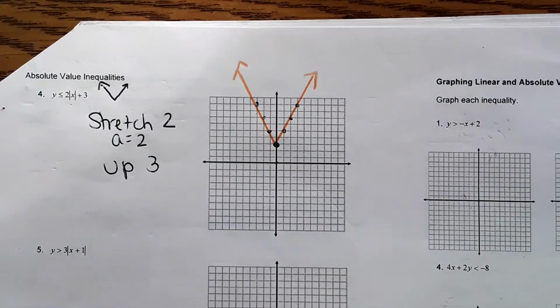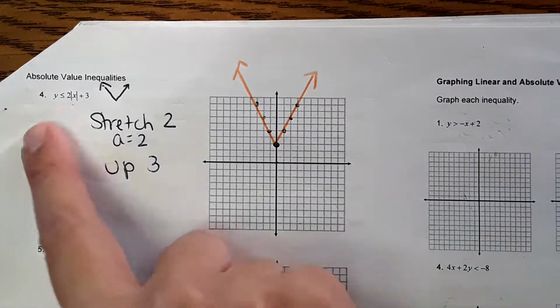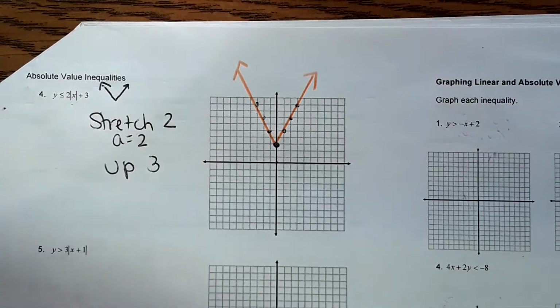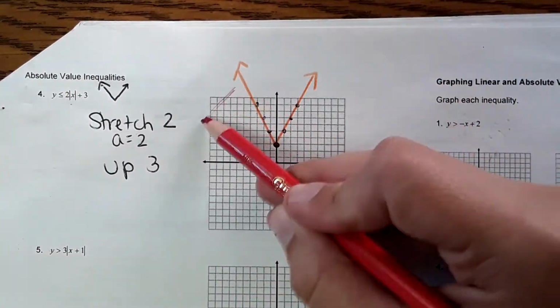And then we're going to shade like we did with the other ones. It says y is less than or equal to, so the shading goes all down here.